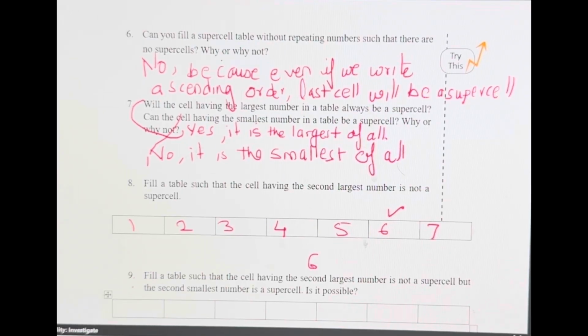Right, second smallest is 2. So what we want is that the second largest should not be a supercell. Okay, so we keep this. This was also not a supercell, so we keep that as it is. We keep the same numbers here, 6, 7, 5. So the second largest is not a supercell.